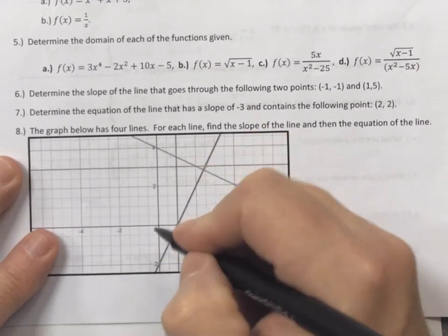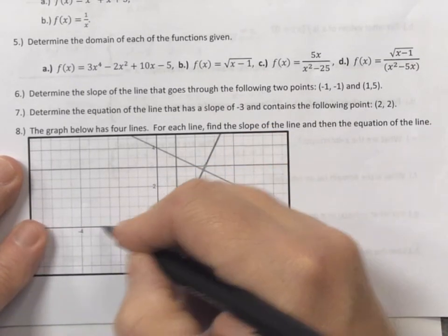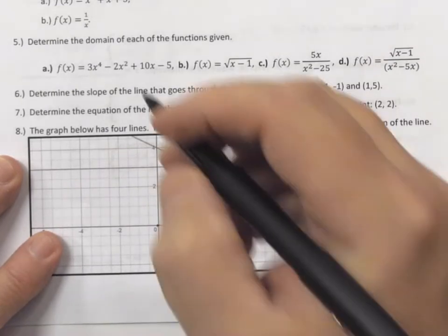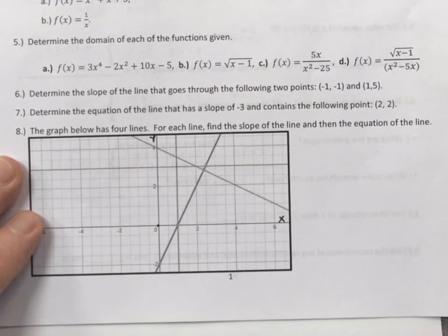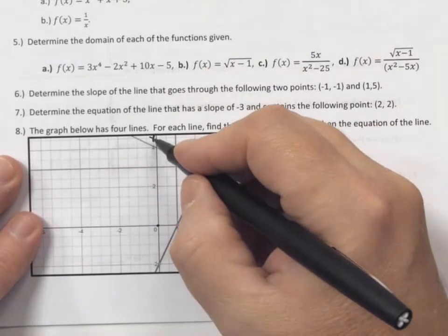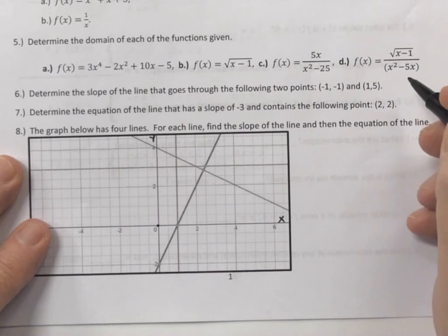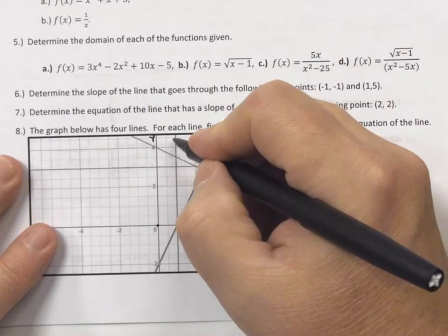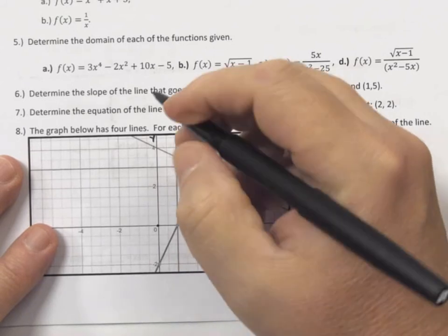So here's the origin right here, right? Because you see zeros here. So here's the x-axis, here's the y-axis. So here are the axes. Now these lines aren't labeled, so I'll go and label them. You see this vertical line that looks like it goes through x equals 1?